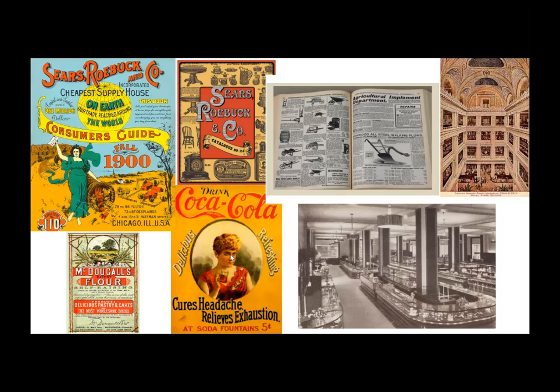We also are going to see in this time period the emergence of what we would consider modern advertising. You're going to have national and global brands come to be, like Coca-Cola, and you are going to see what is sort of the infancy of psychology be utilized to encourage people to consume.